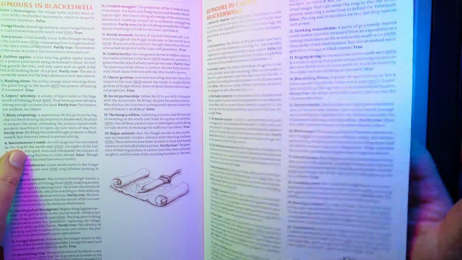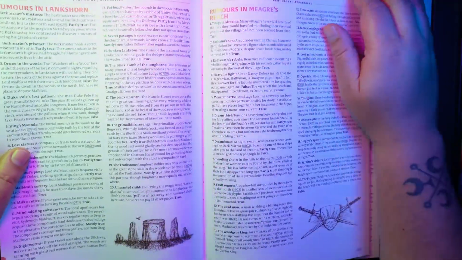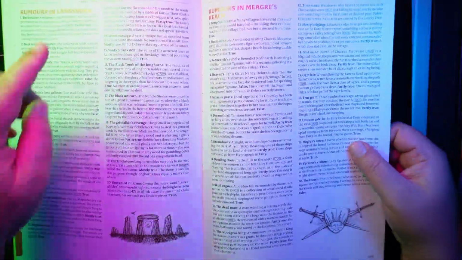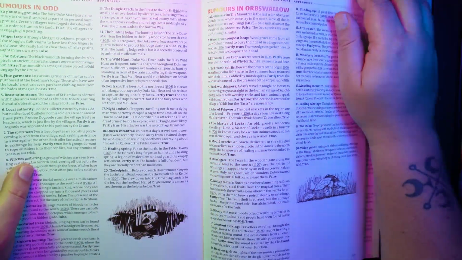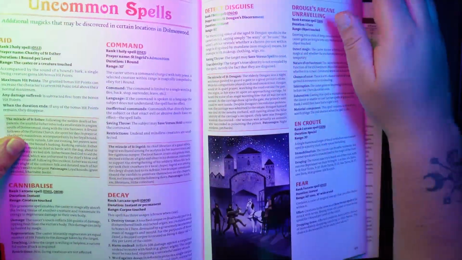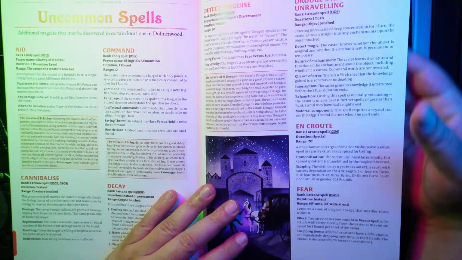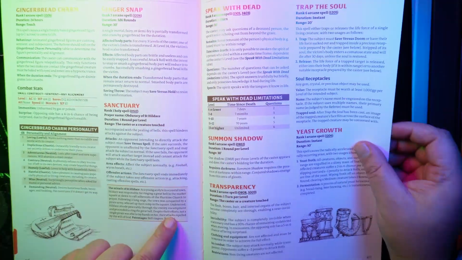And then you got some rumors here. You can use these to generate rumors in any of the places. Really awesome. You can just go, we're in Lankhorn, let's roll a random rumor, and they can get a rumor. They can lead to an adventure. So really well organized for that. And then you've got some uncommon spells. These are additional magics that can be found throughout the world that are not available in the player's book.